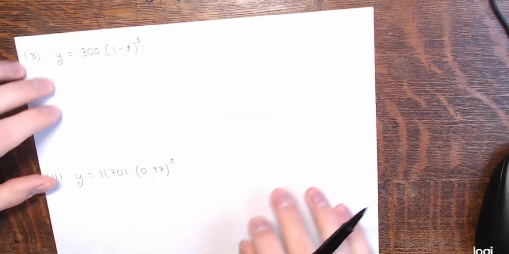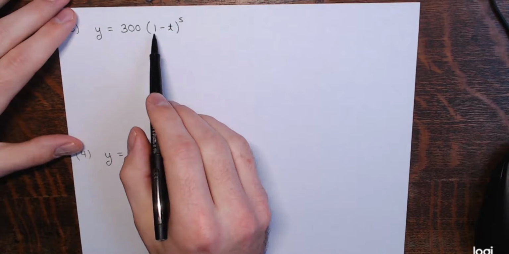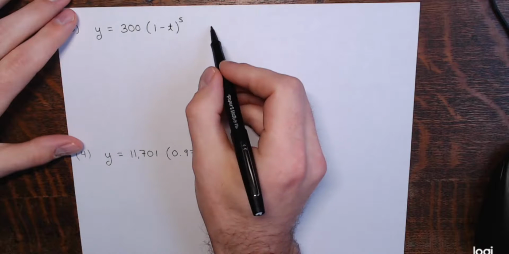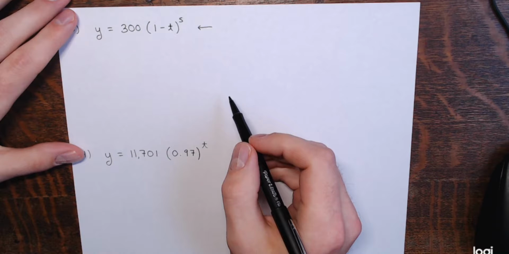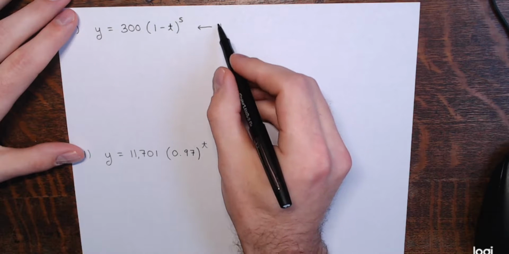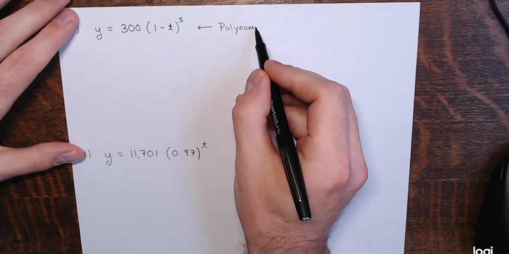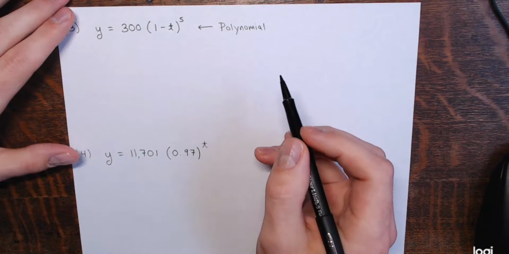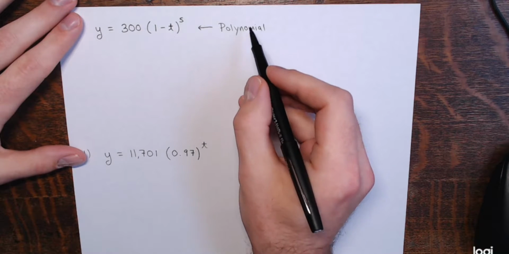Alright, now the next one, y equals 300 times 1 minus t to the 5th. This isn't even an exponential function. This is a polynomial function. And again, you should be familiar with polynomials from Chapter 5 of this text, this OpenStax algebra and trigonometry text.